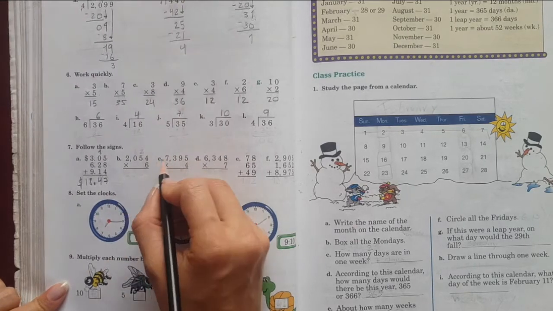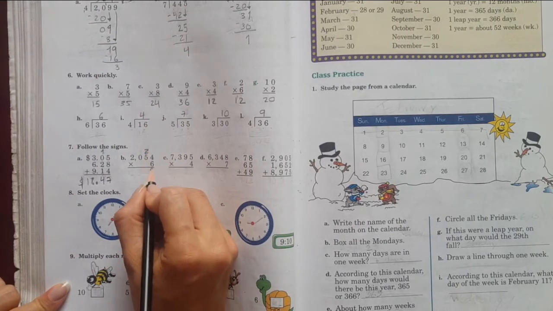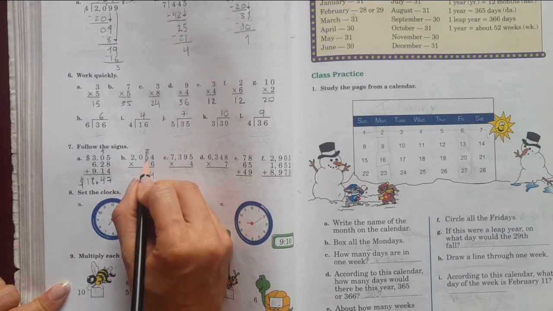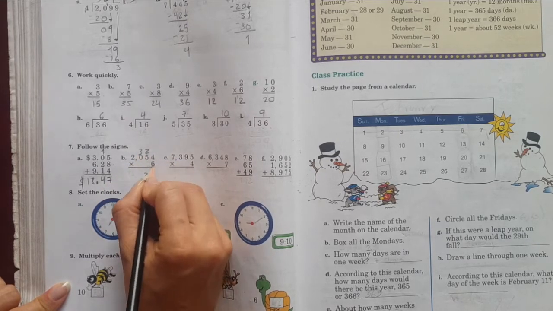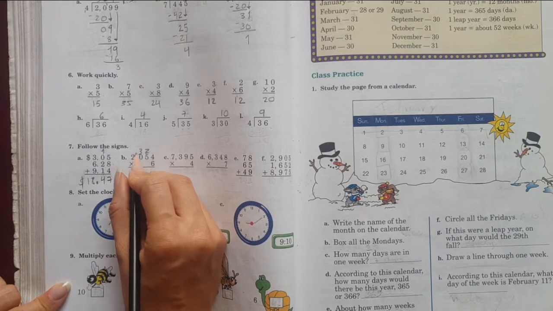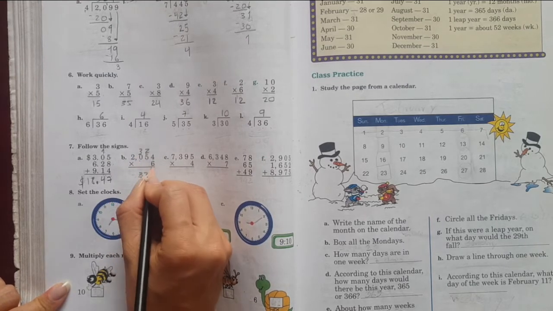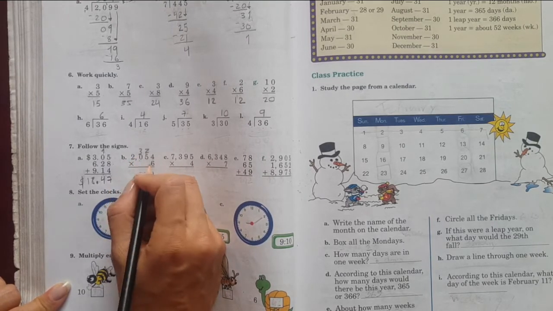6 multiplied by 4, 24. I carry 2. 6 multiplied by 5, 30. Plus 2, 32. Carry 3. 6 multiplied by 0, 0. Plus 3, 3. And 6 multiplied by 2, 12.